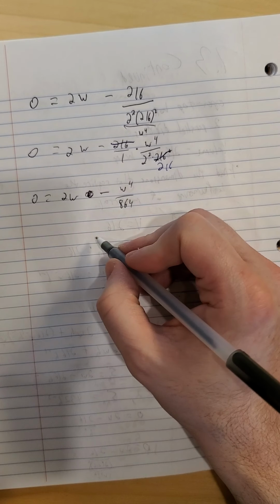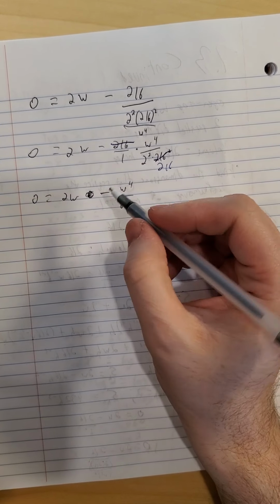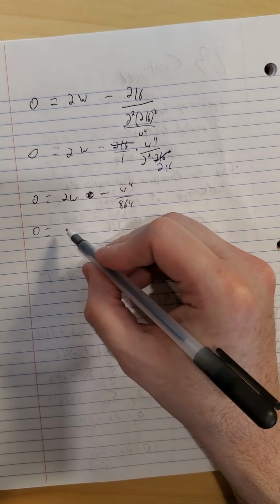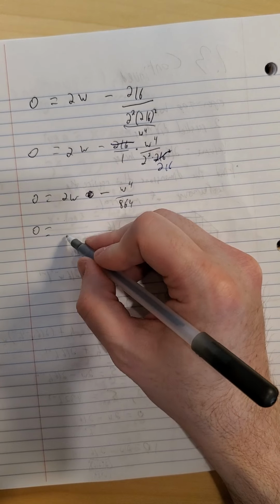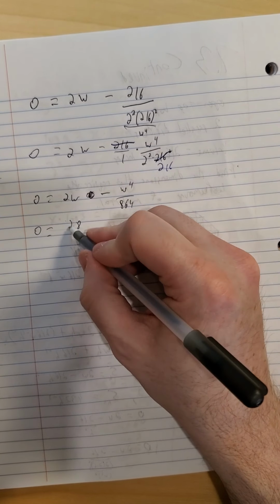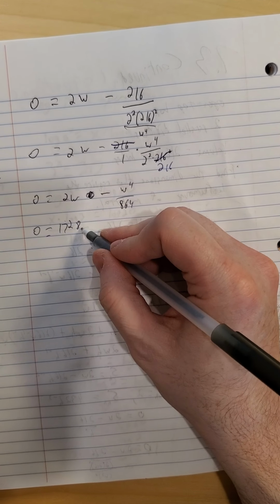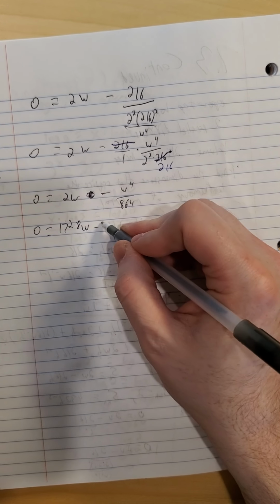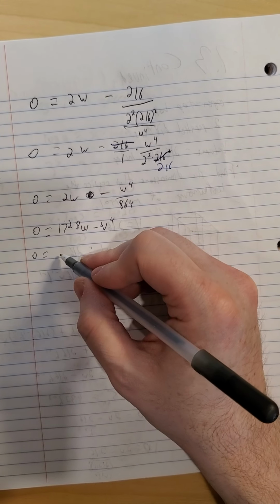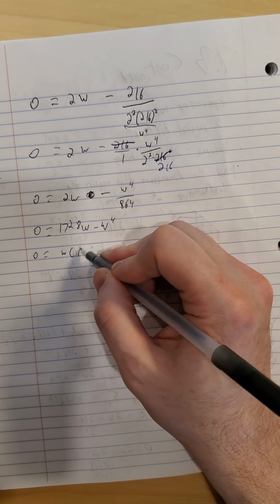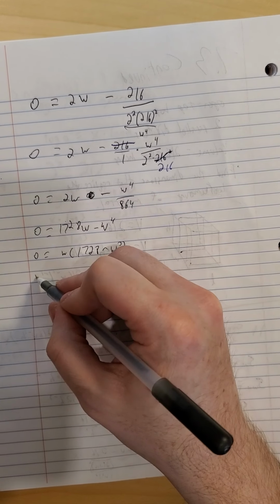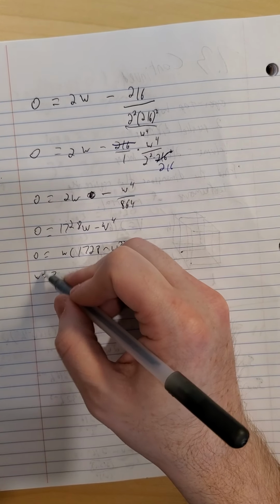All right, so we'll clear the fraction, multiply both sides by 864. So 1728w minus w to the 4th, and we can do a little factoring there. So w times 1728 minus w cubed. So w equals 0. We can discard that.